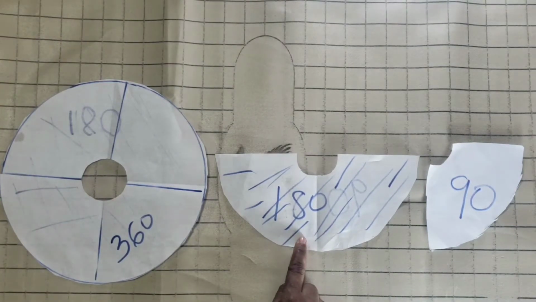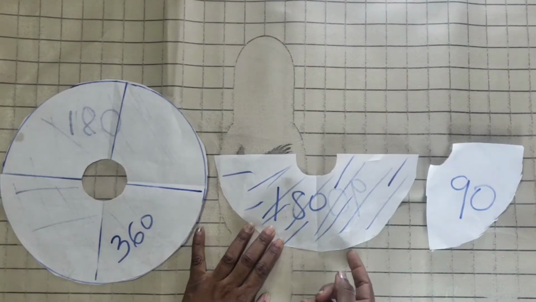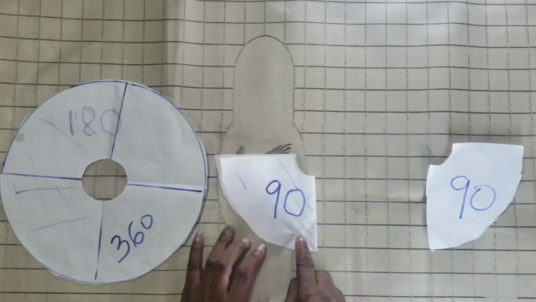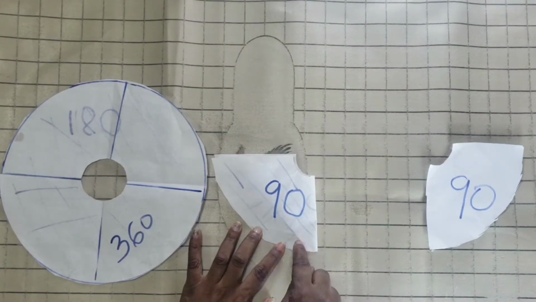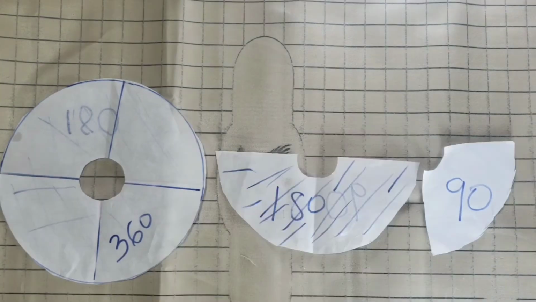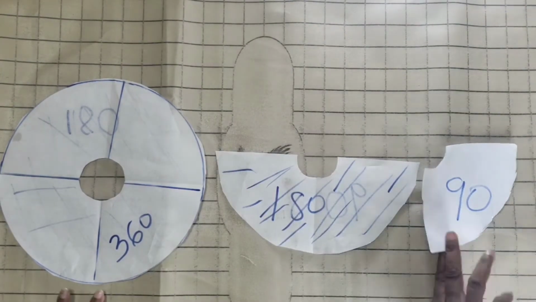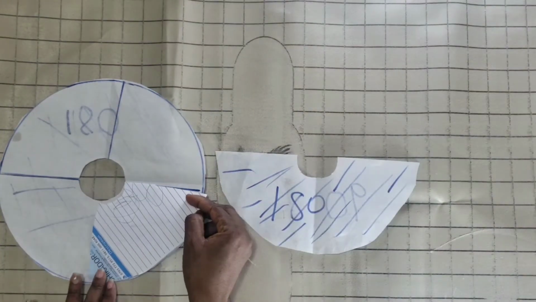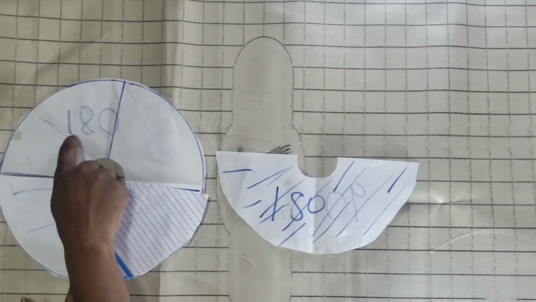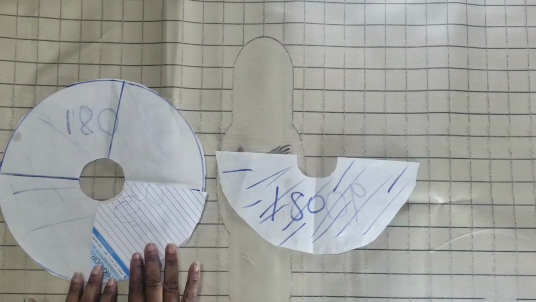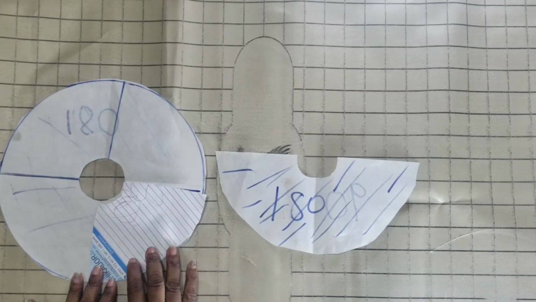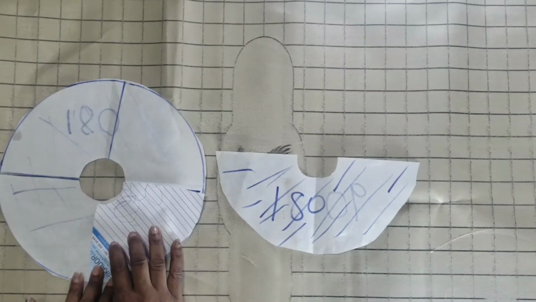Now, if you divide the 180 by 2, you will get 90. Let's just close. And this is what 90-degree plane looks like. The 90-degree plane is a quarter of 360. So if you place it here, you will see it is 1, 2, 3, 4. So this is a quarter, 1/4. So this is our 90-degree plane.